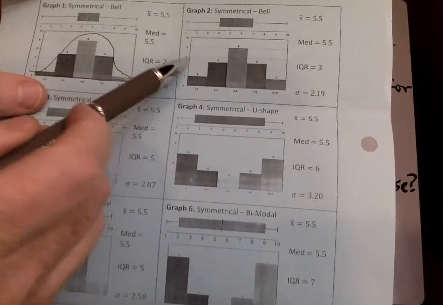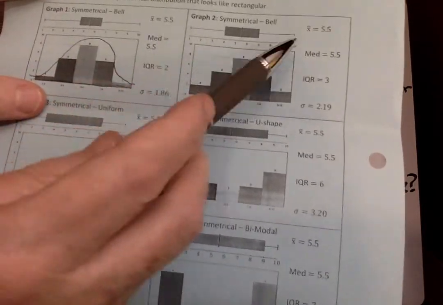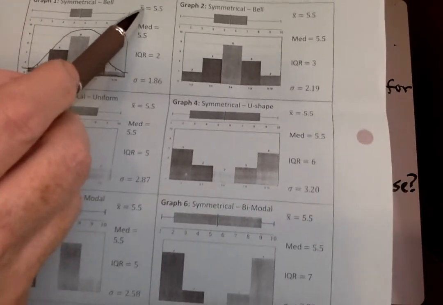This is symmetrical and also bell-shaped. So X bar, the mean, is 5.5, about the same as the median. When the median and the mean are close together, it would be symmetrical, okay?